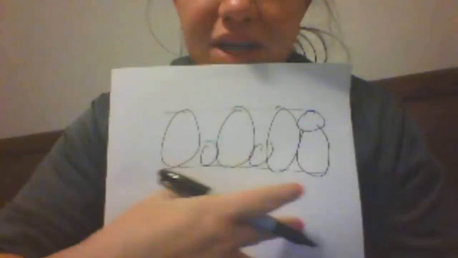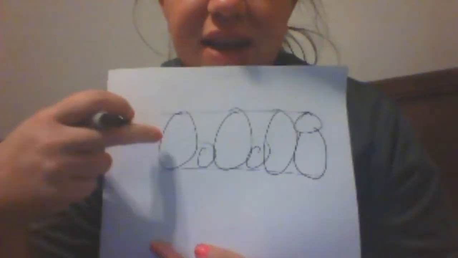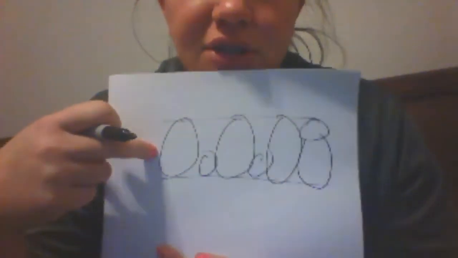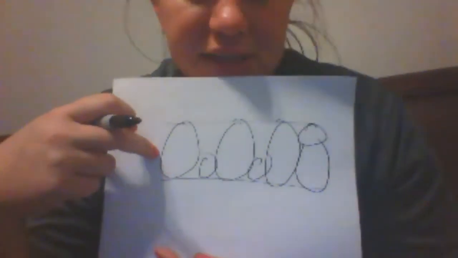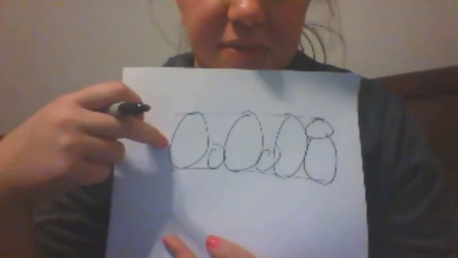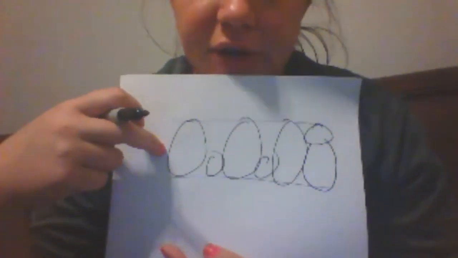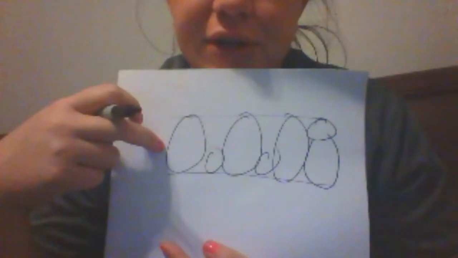Like this whole picture, I can look at it and say, hey, do you know what's happening in this picture? Oxidative phosphorylation. How do I know that? Because I'm like super smart. Because I stayed awake in class and I learned.